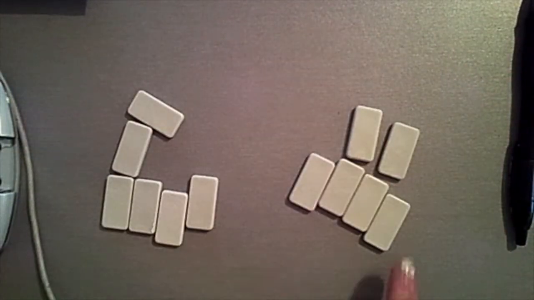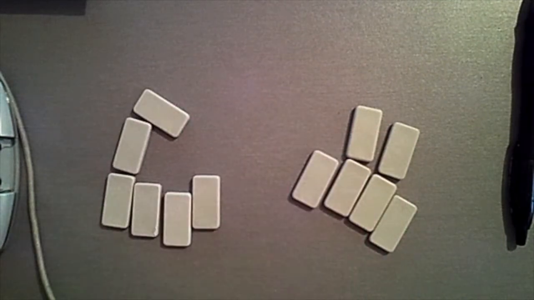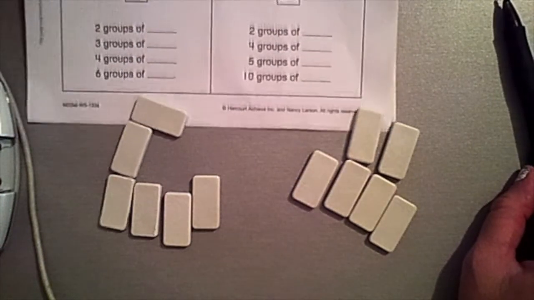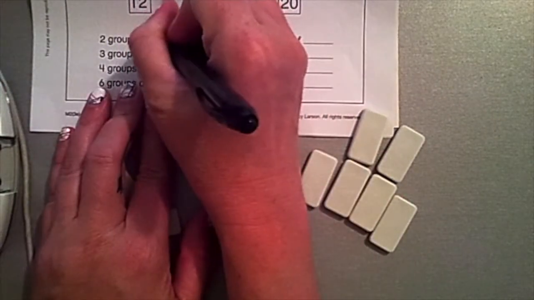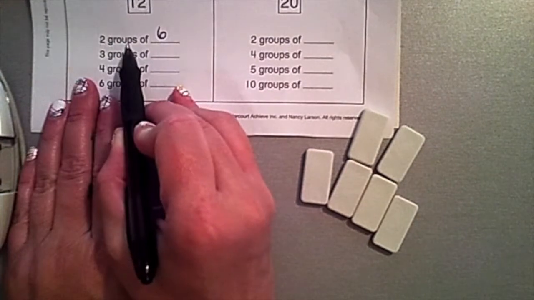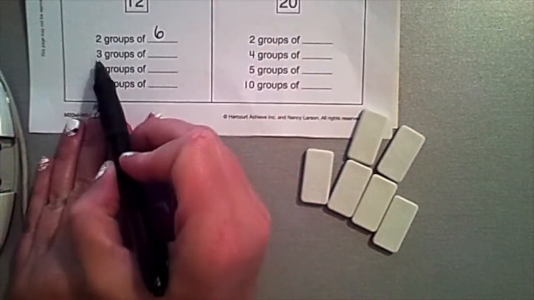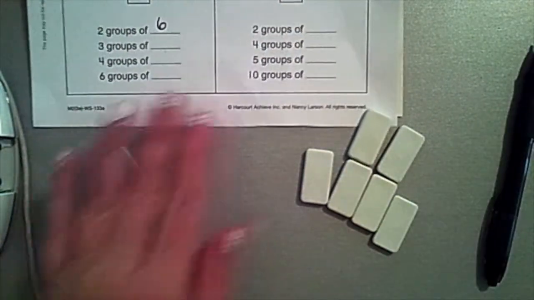Okay, so for 2 groups, 1, 2, 3, 4, 5, 6, and 1, 2, 3, 4, 5, 6. So if we split 12 into 2 groups, I think I can fit this under here. It would be 2 groups of 6. And we can check that by going 2 times 6 equals 12. You could probably do this one as 3 times what equals 12, but we're going to show you it anyways.